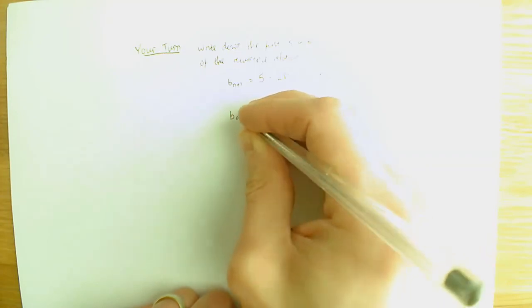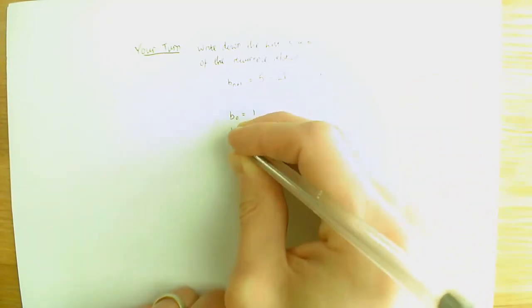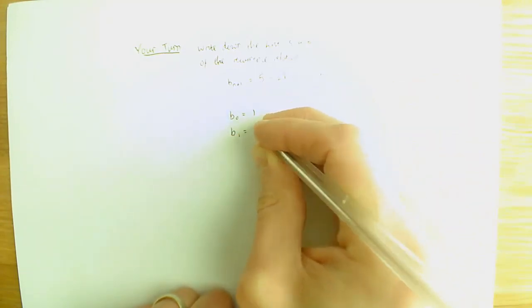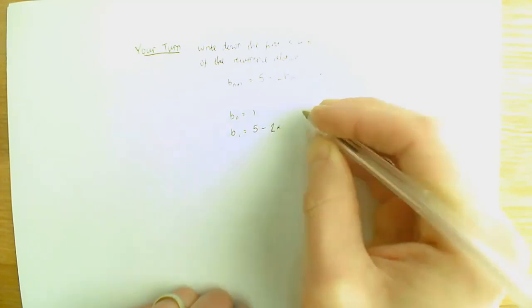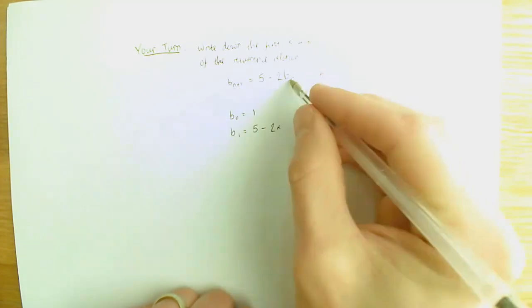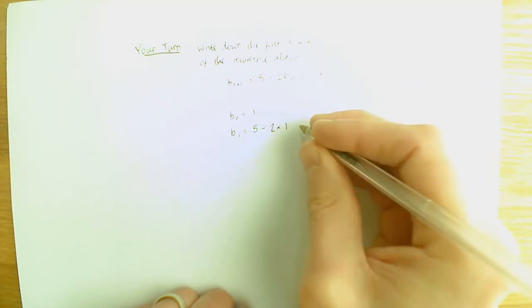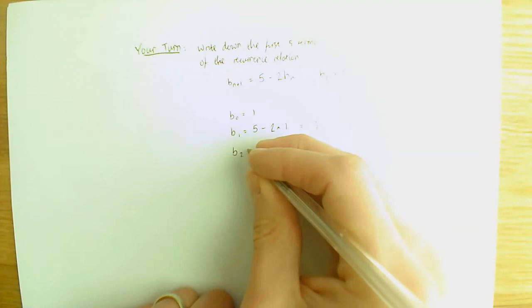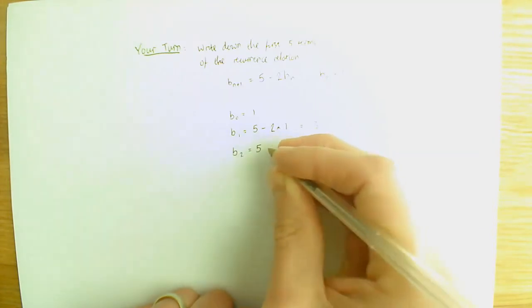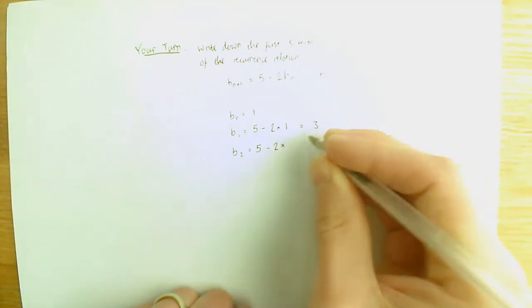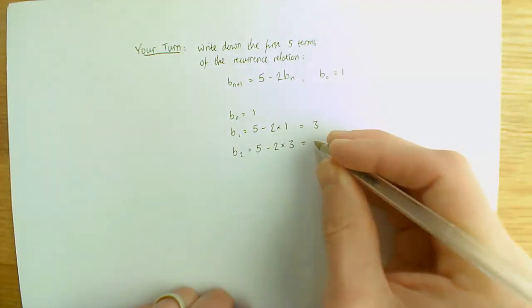We had B0 equals 1. So B1 is 5, take away 2 times whatever B0 was, because that's the previous term. So that gives us 3. B2 is 5, take away 2 times the previous term, which was 3. So it's 5 take away 6, which is minus 1.